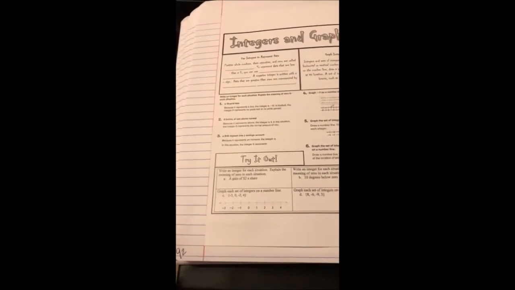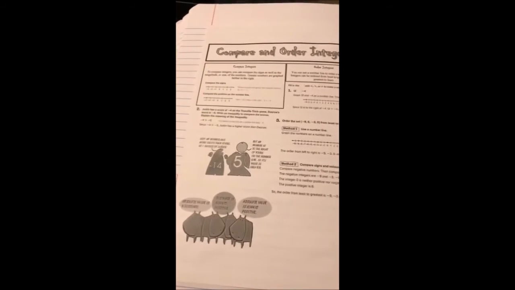So I have Chapter 5 vocab on pages 90 and 91. Page 92 is integers and graphing. Page 93 is left blank. Page 94, absolute value. And then the try it out problems on page 95. Page 96 has compare and order integers. Page 97 has the try it out problems. Page 98 says compare and order rational numbers.